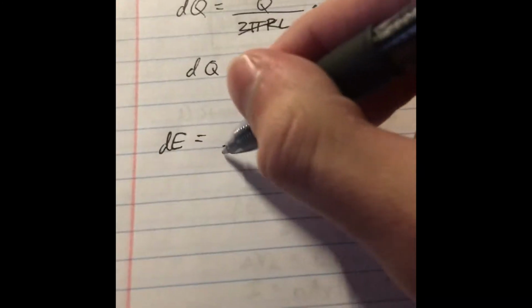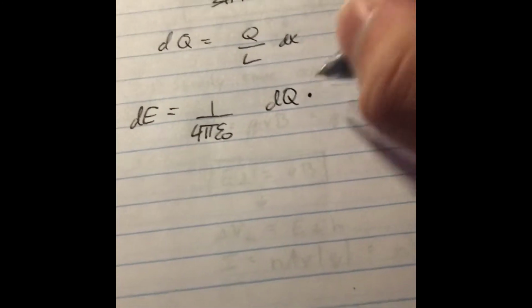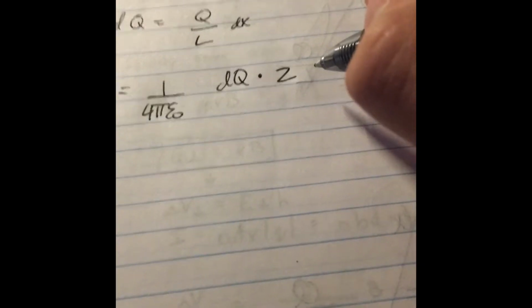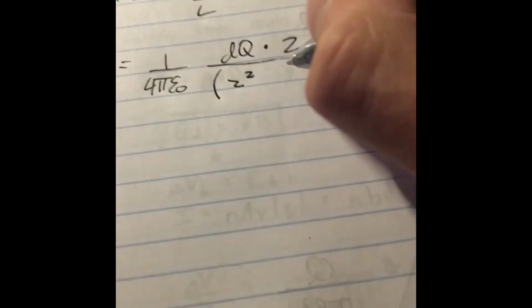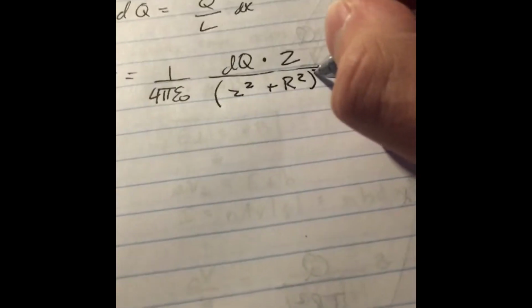So we would have 1 over 4 pi epsilon naught times dq times z, which is the distance from a single slice of ring to the observation location, and we would divide that by z squared plus r squared to the 3 halves.